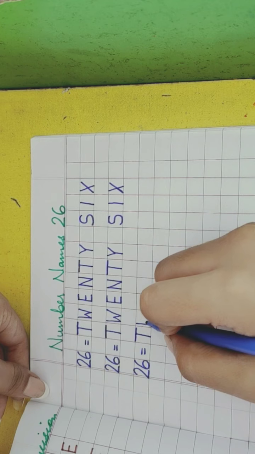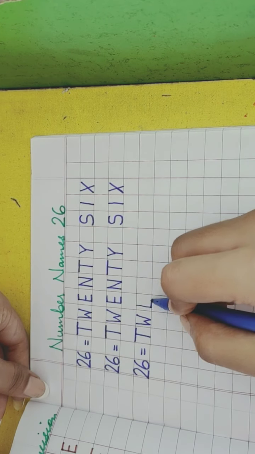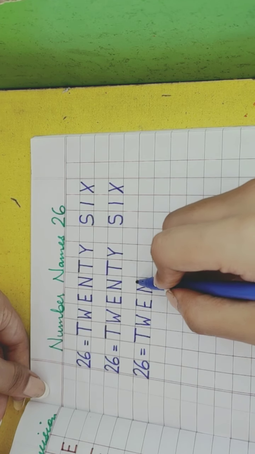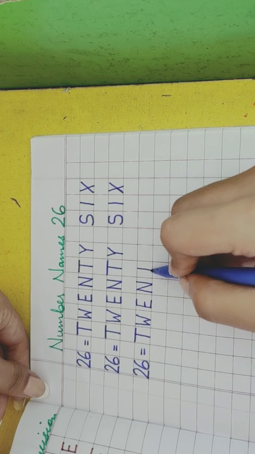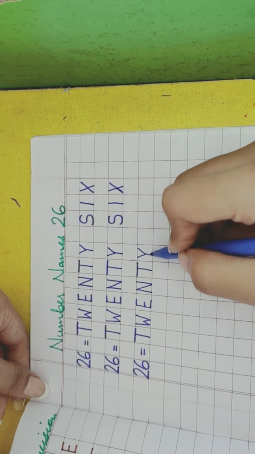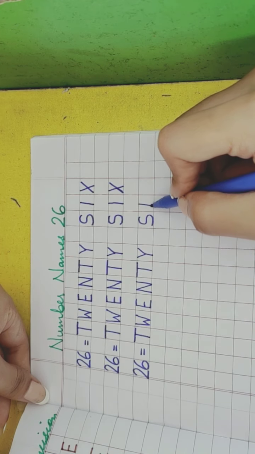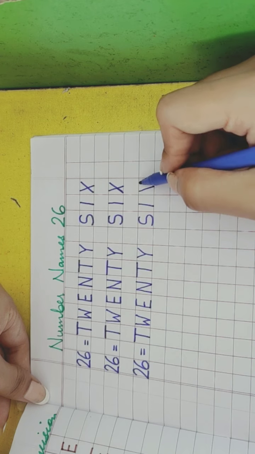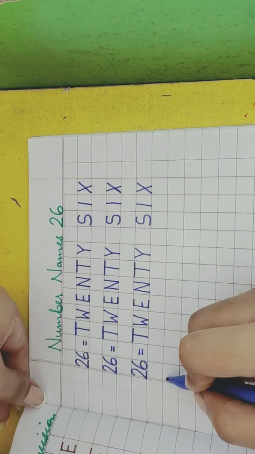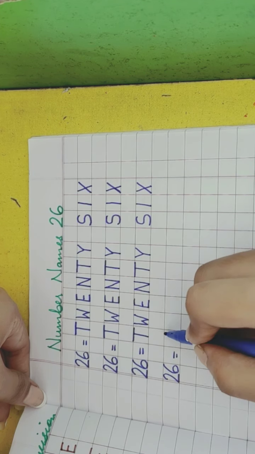T W E N T Y, 20, S I X, 6, 26. Again repeat. 26, 26.